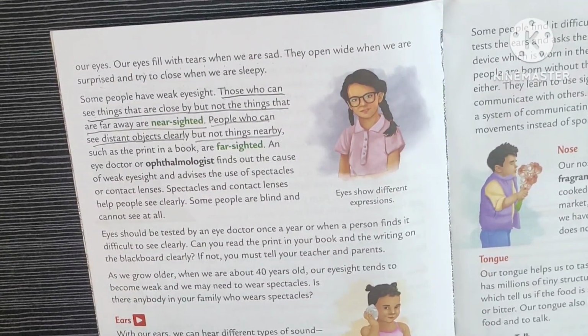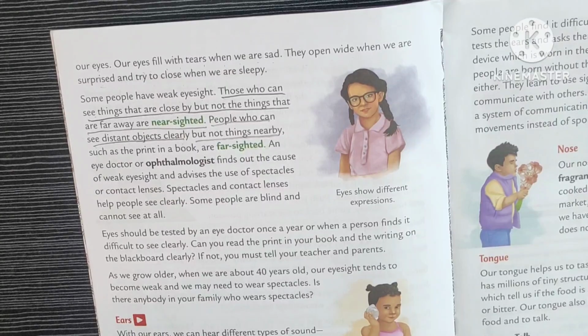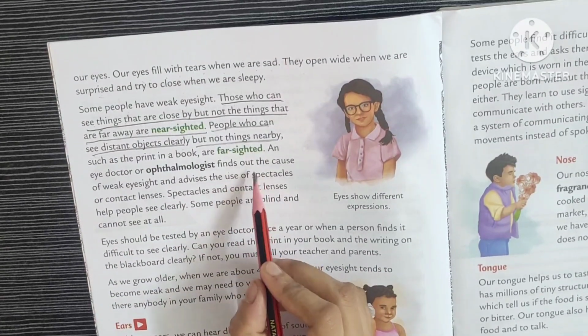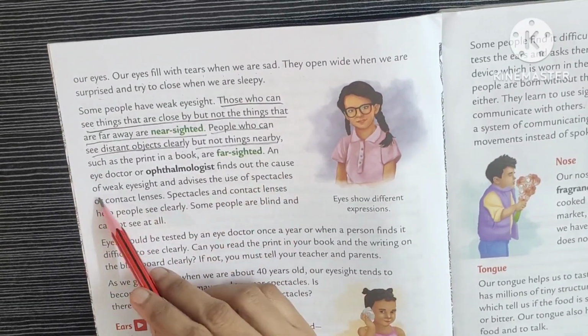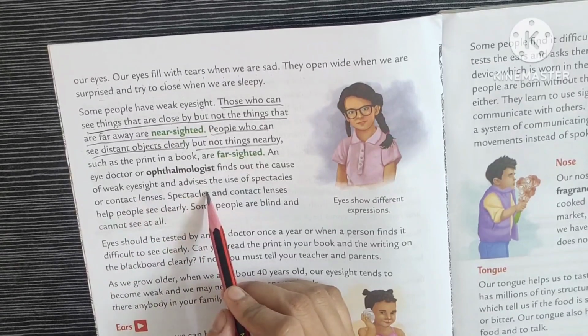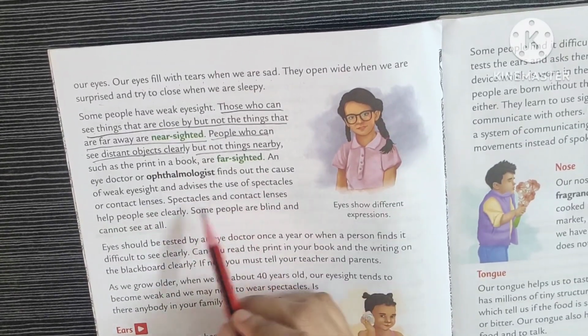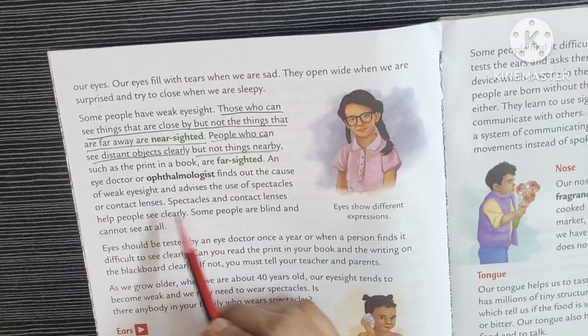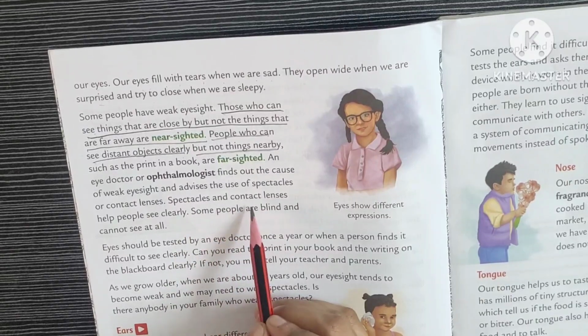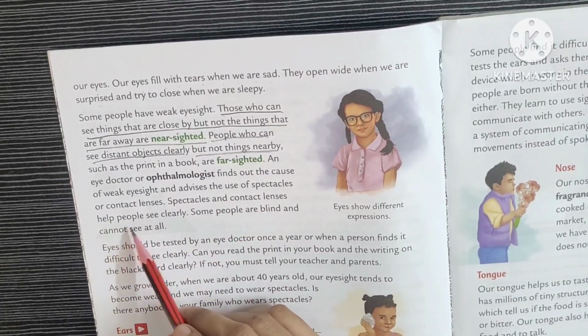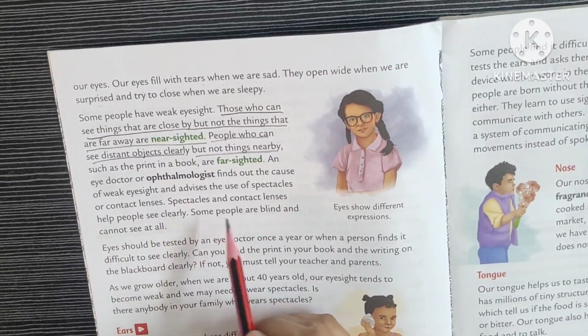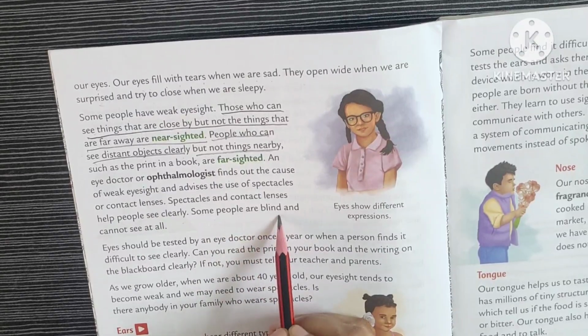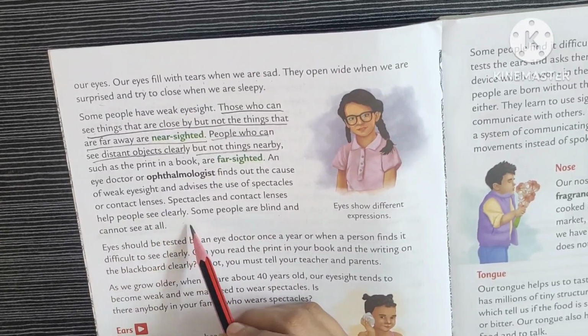An eye doctor or ophthalmologist finds out the cause of weak eyesight and advises the use of spectacles or contact lenses. Spectacles and contact lenses help people see clearly. Some people are blind and can't see at all.